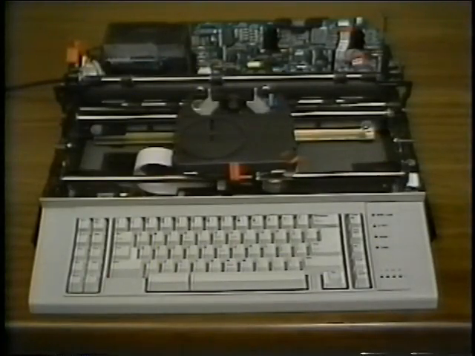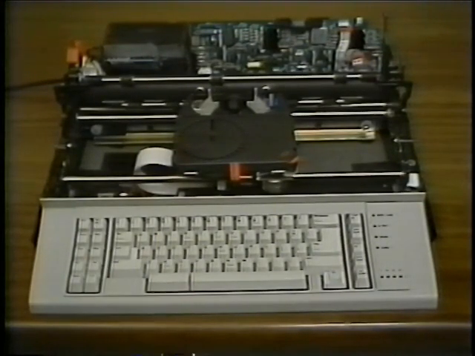Now that we have seen the individual steps of the power on reset, let's see what a complete POR looks like at normal speed.